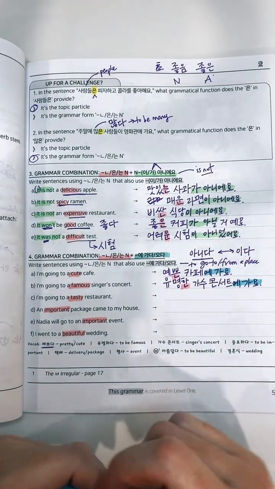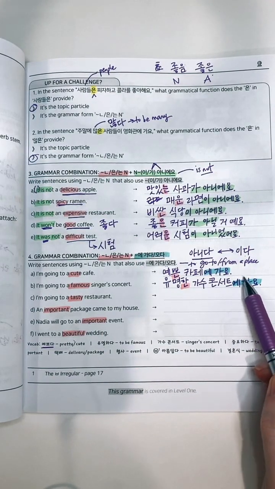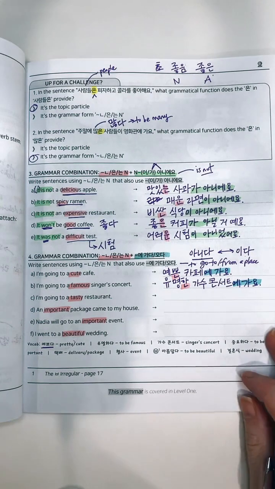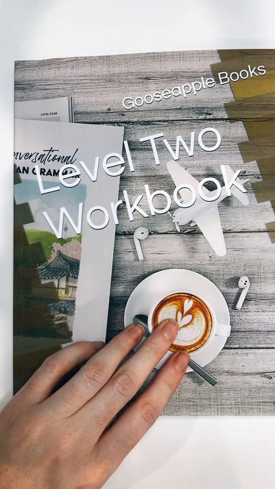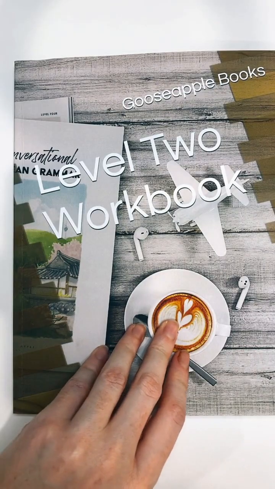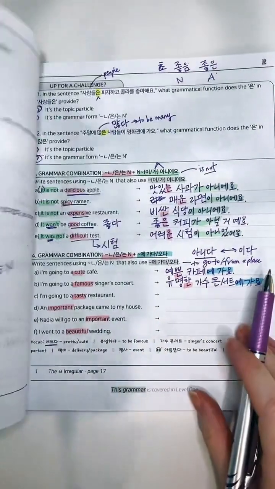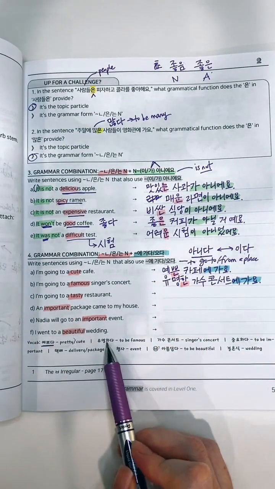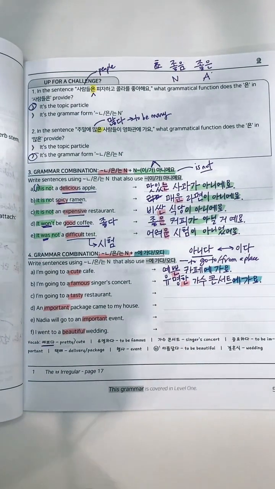I'm just using 가요 to keep it simple. 콘서트에 가요. Don't forget this 에 is this particle meaning to this place. So it shows the direction that you're going. 유명한 가수 콘서트에 가요. What book is this from? This is the level 2 workbook. Sorry, why 한? So this 한 is the conjugation of the verb 유명하다 with this noun-modifying grammar form. Because it ends on a vowel sound, it becomes 유명한. It's tied together with this verb. It's a 하다 verb. Hopefully that answers your question.